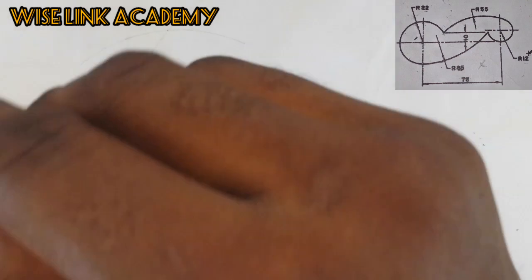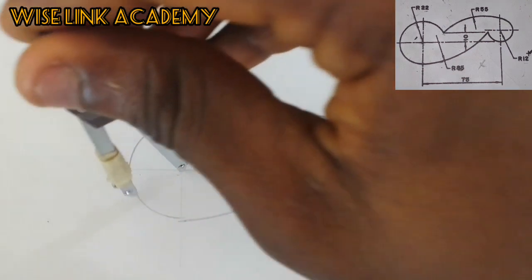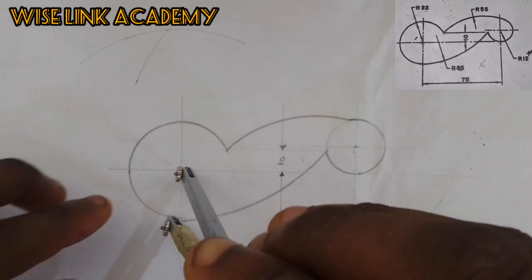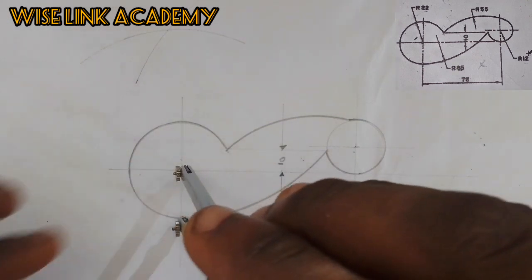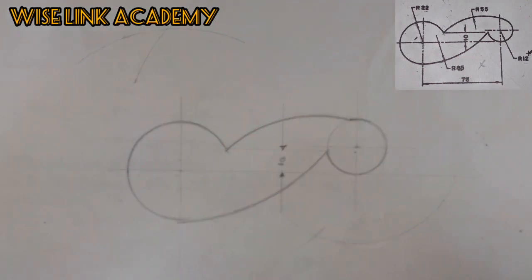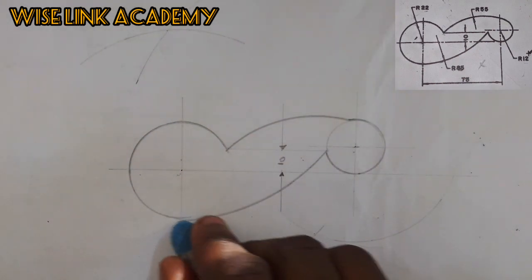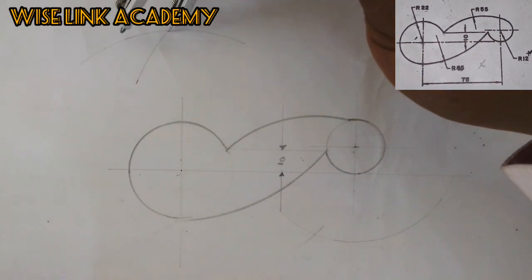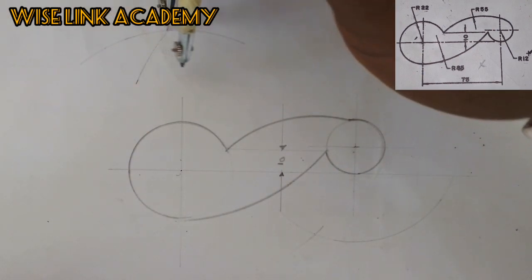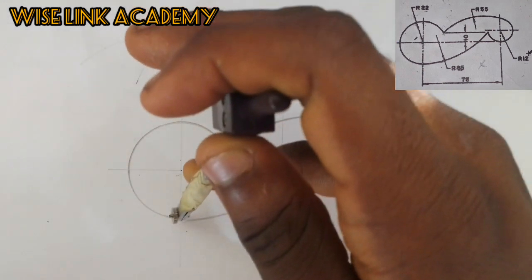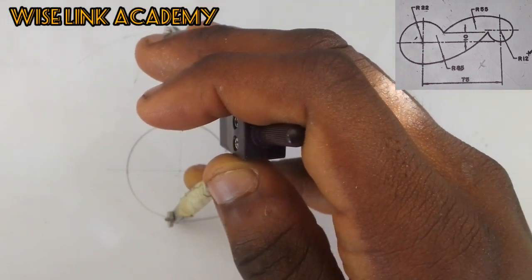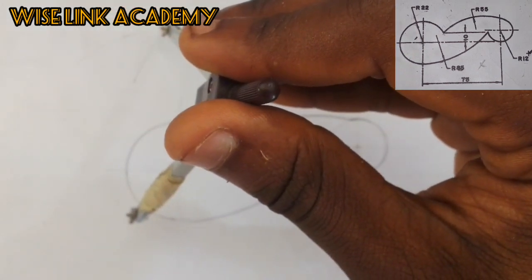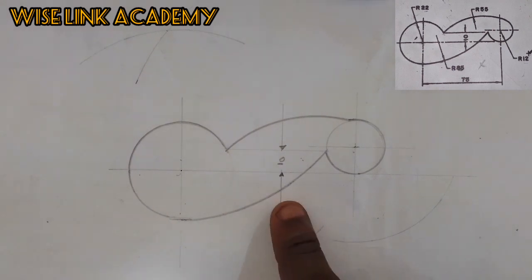As you can see, there's a little slight mistake here. Let me repeat it from here again. Make sure you gauge it. Let me show you. So we'll be having this figure, as you can see at the right corner of the screen.